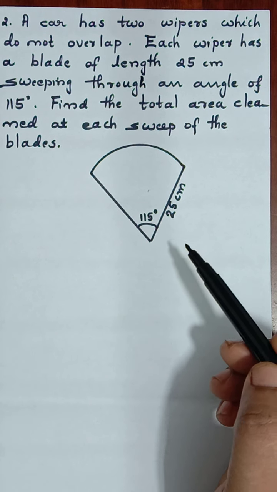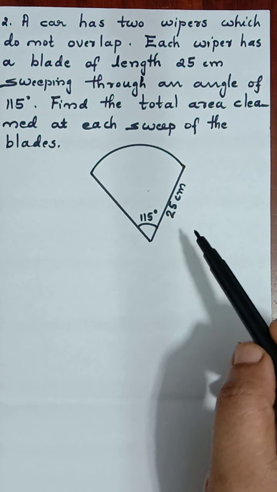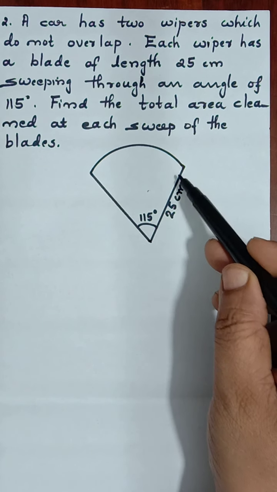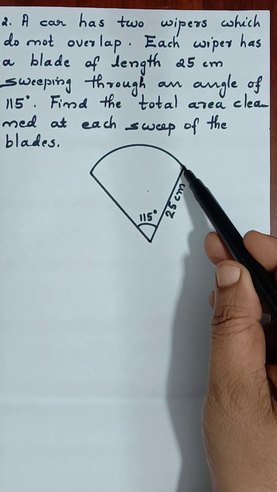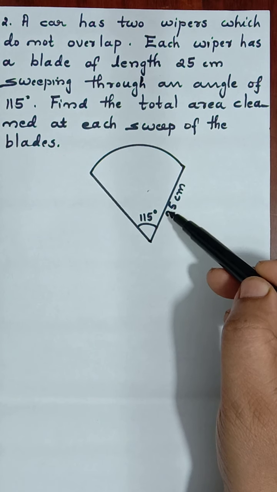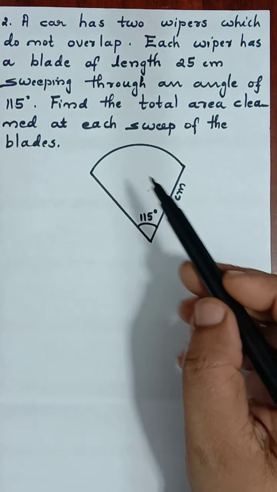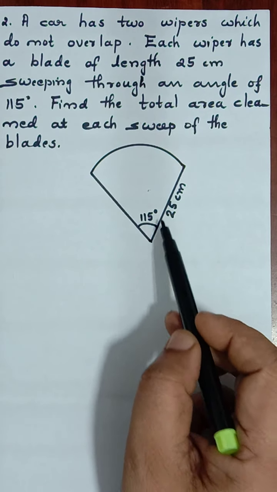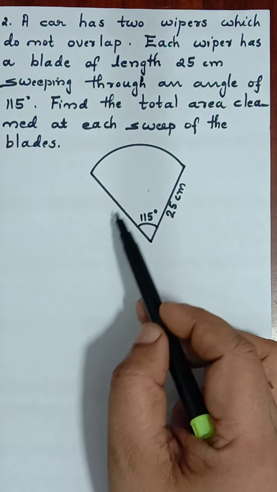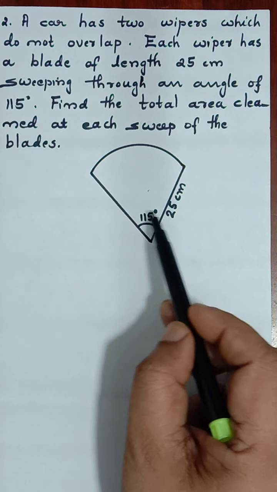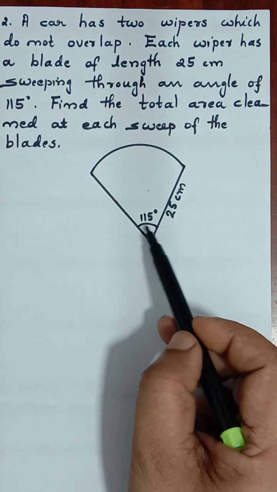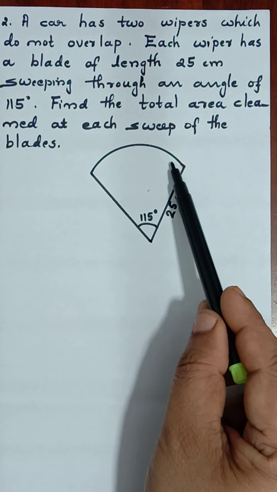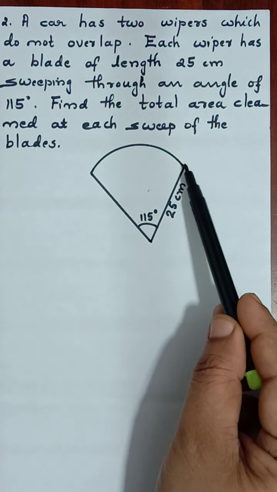Each wiper has a blade of length 25 centimeter. So that itself is called a radius from center to the circle. So it is 25 centimeter, sweeping through an angle of 115 degree. So this blade will be moving here and there. So it will be moving in this manner, so that it is making an angle of 115 degree. So this blade moves to the left and it goes to the right.